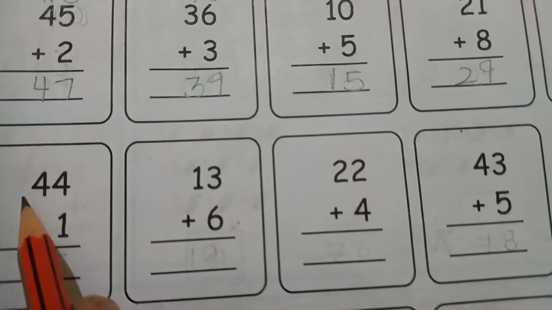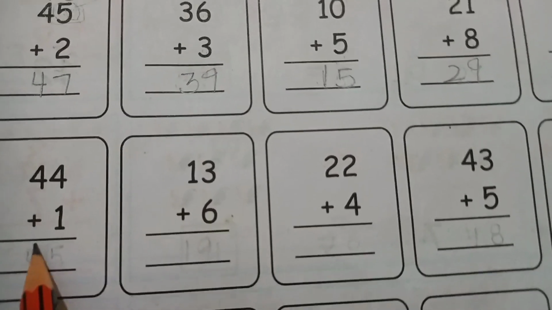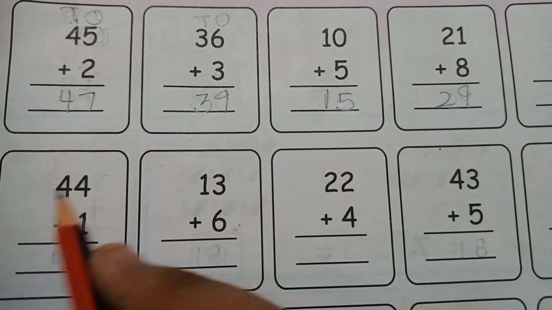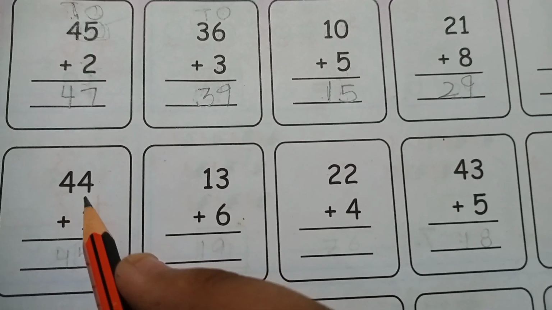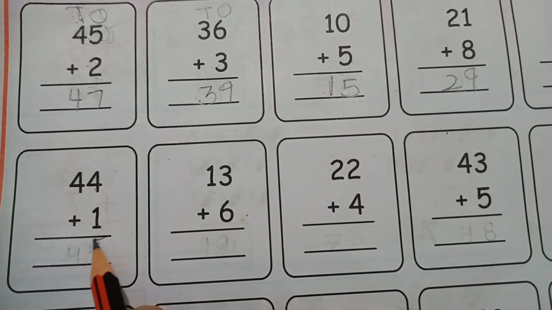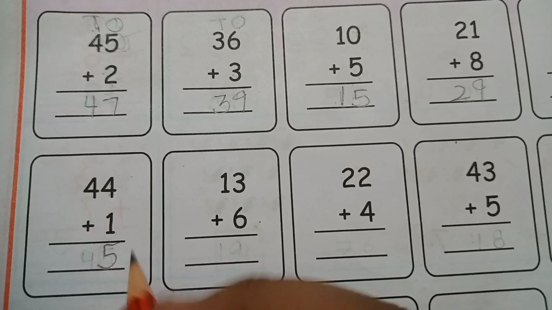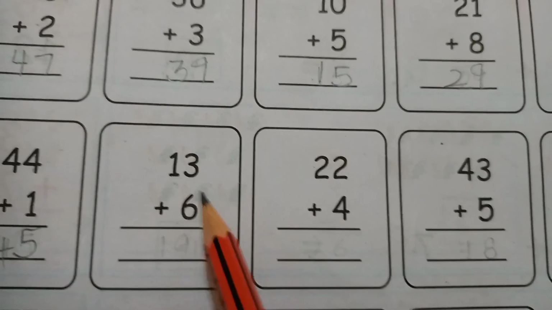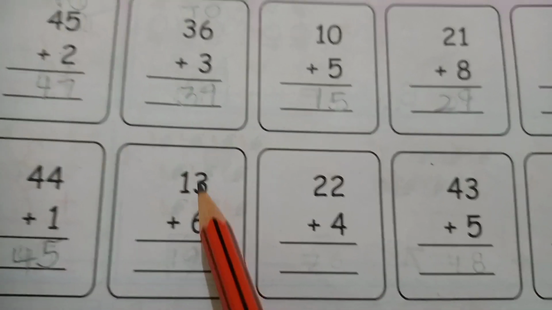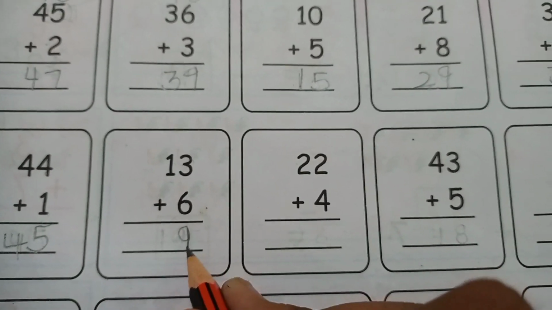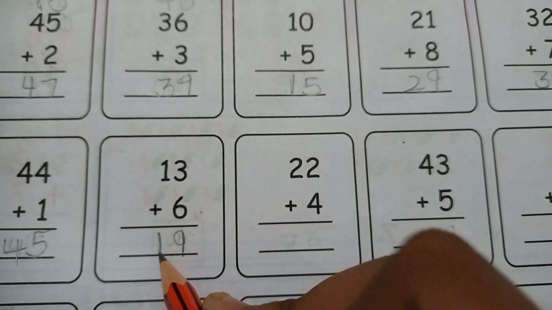Now the next question, 44 plus 1. So if we add 1 to any number, like we add it to 4, the 4 may succeed. It means that a number further may come, like 4 may become 5. So here it will be 5 and here will be 4. Next question is 13 plus 6. So at first we have to add 3 to 6. 3 plus 6 is 9. So here it will be 9 and 1 will be 1. So it will be 19.